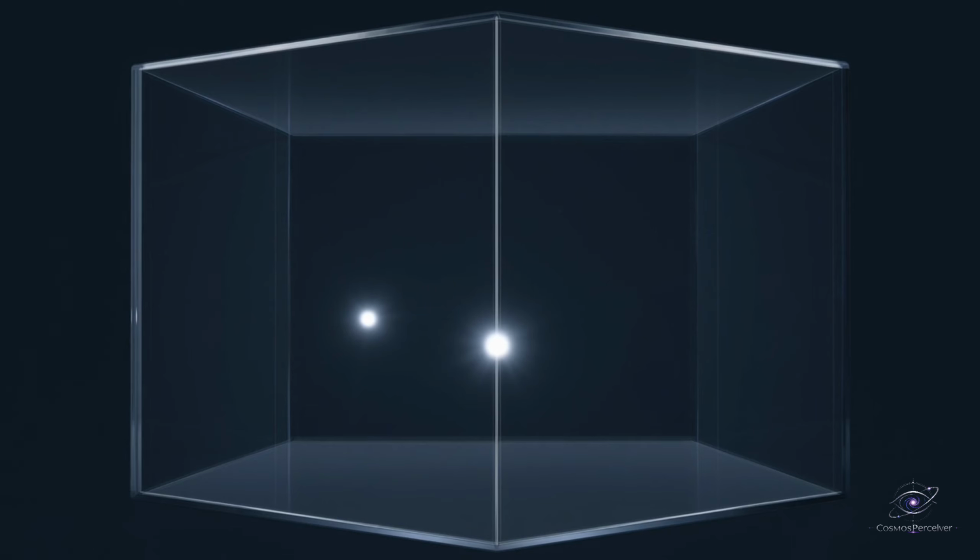This raises a deep question. Is there a fundamental limit to how much information can be stored within a given region of spacetime?